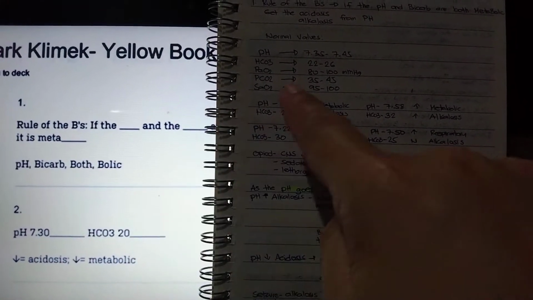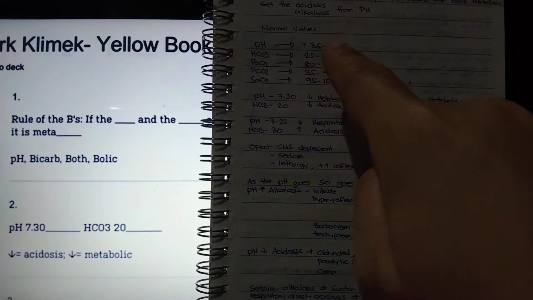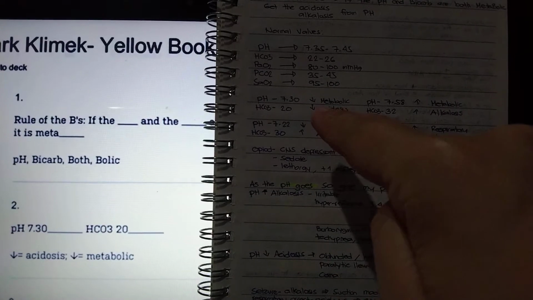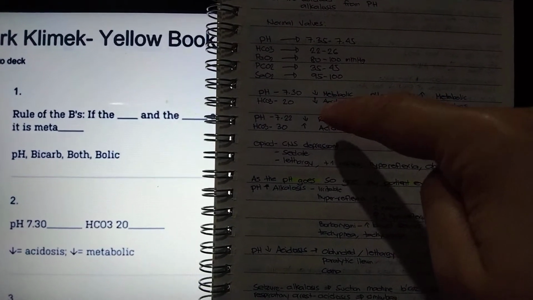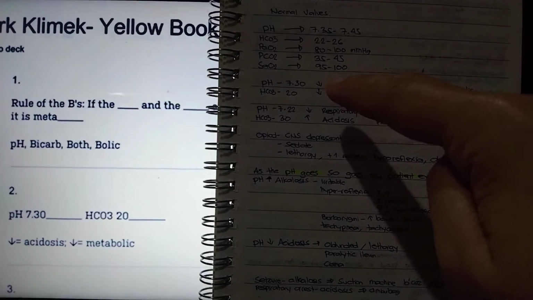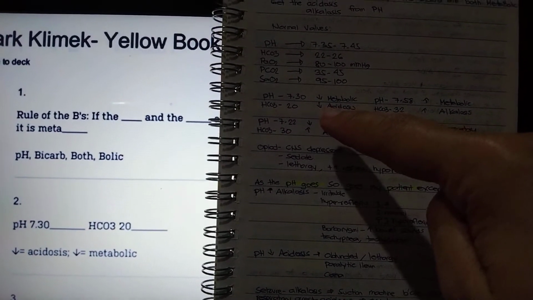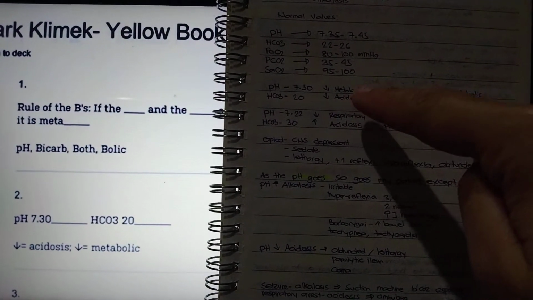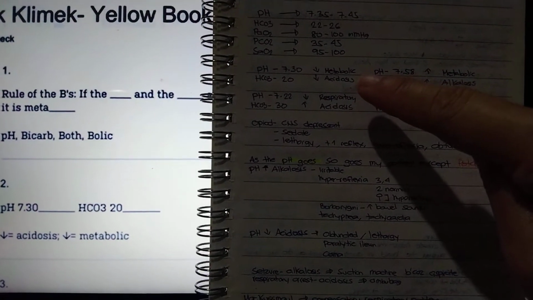HCO3 is 20, which is also down or decreased. So both of them are in the same direction, decrease, decrease. So if the pH and the bicarbonate are both in the same direction, it is metabolic. That's what his rule said, right?